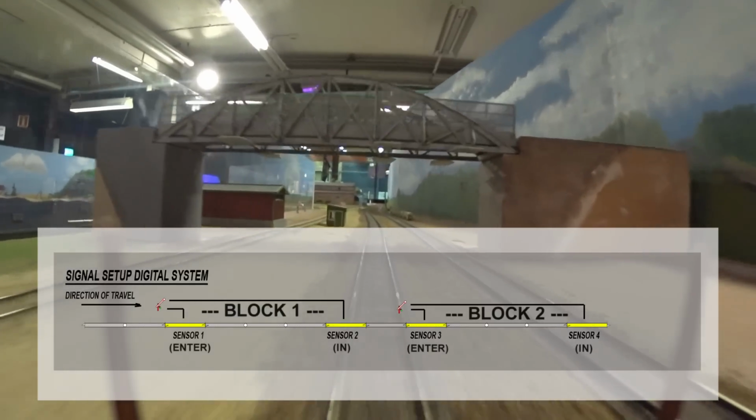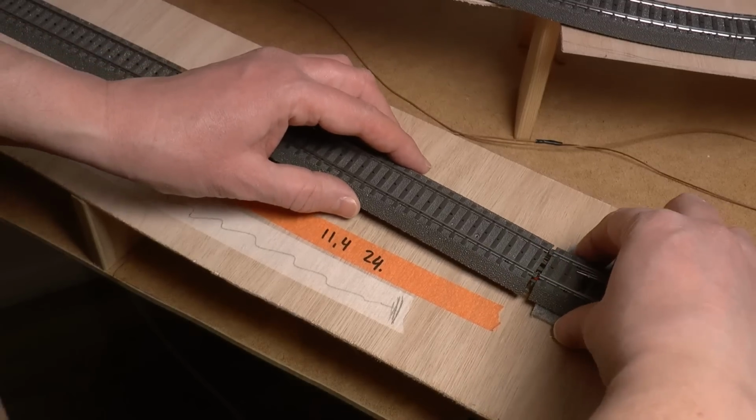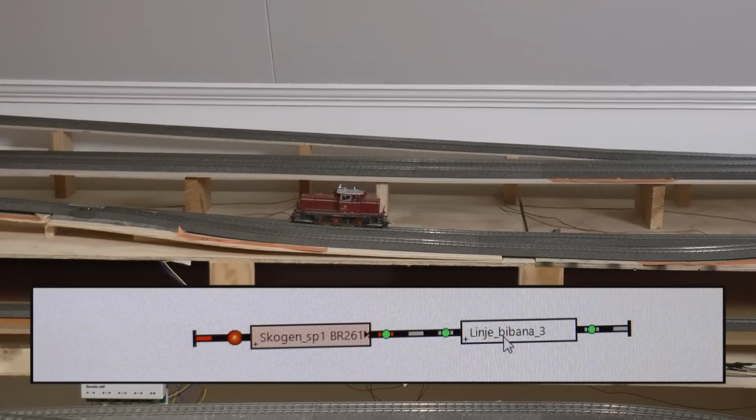In this video, we're looking at block design, how an analog layout can be converted to a digital, and how to set things up in the software.